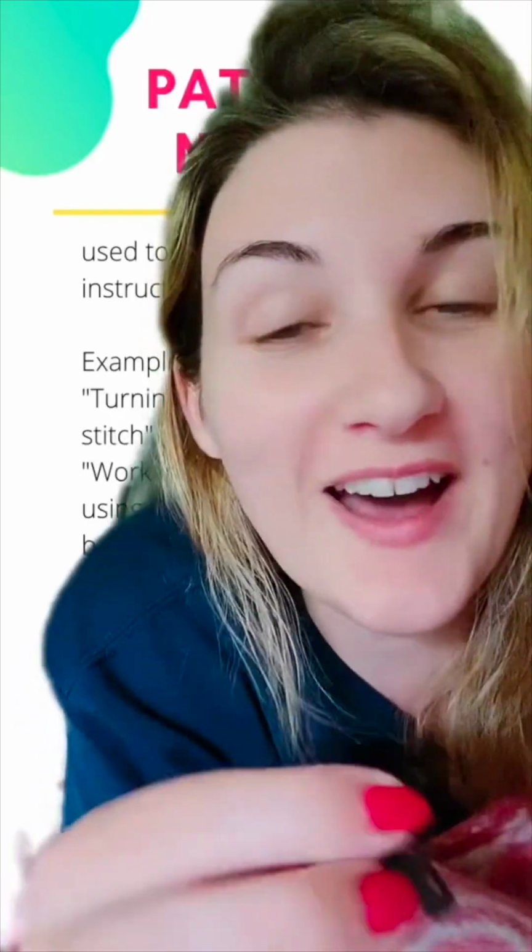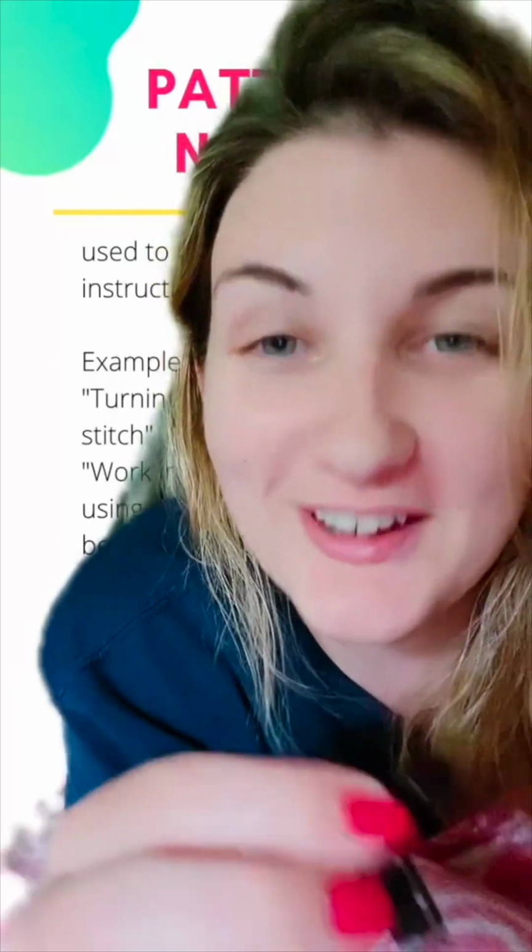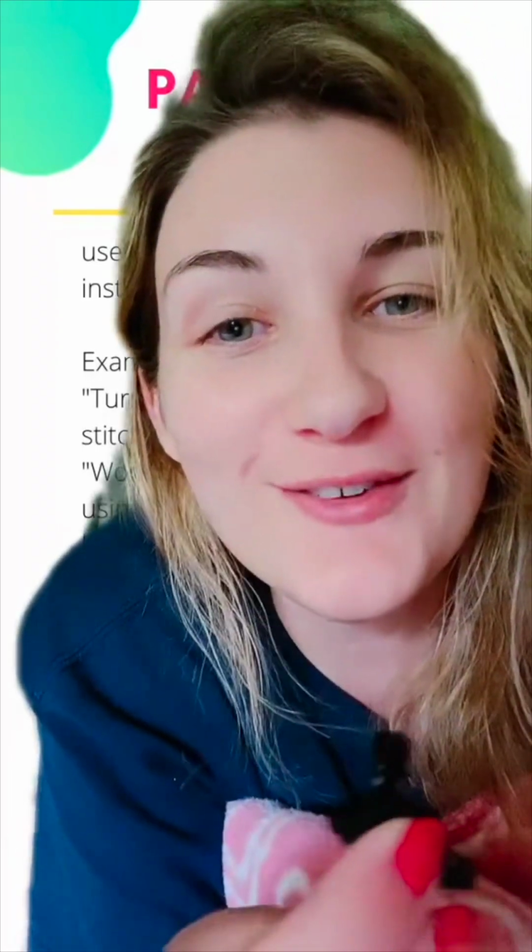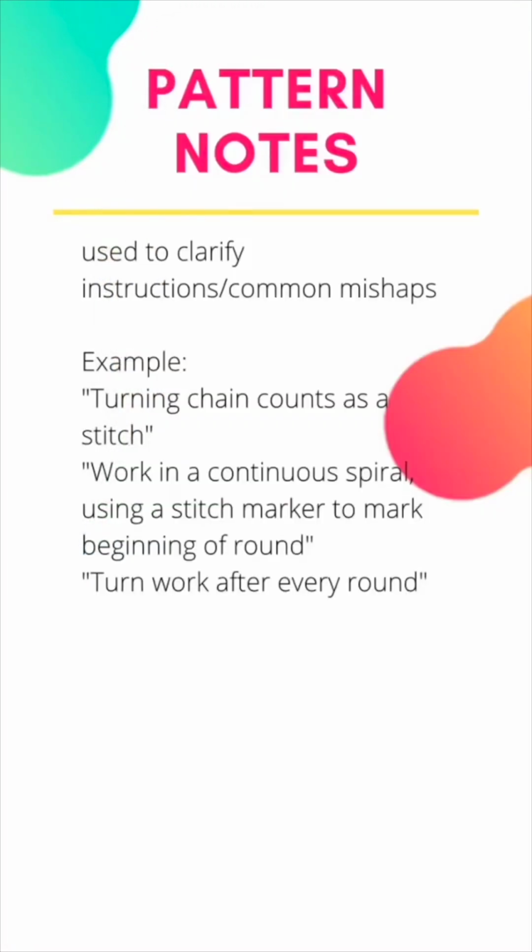Welcome back to How to Read a Crochet Pattern, where I go over the different parts of a crochet pattern so that you can do it yourself. This time we're talking about pattern notes. Pattern notes are used to clarify instructions, explain common mishaps and troubleshoot them, and just to save time or words inside of the pattern. Sometimes if there are abbreviations that are not common, they can be included in here as well.